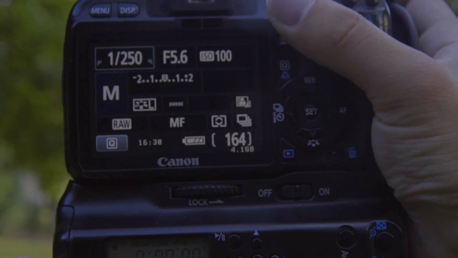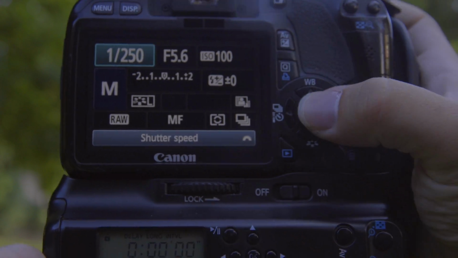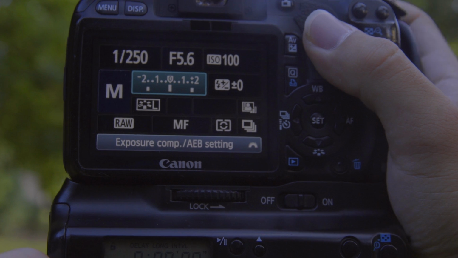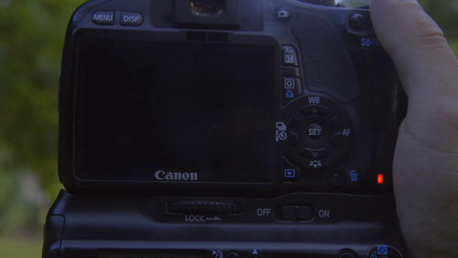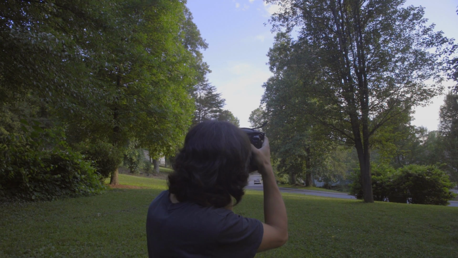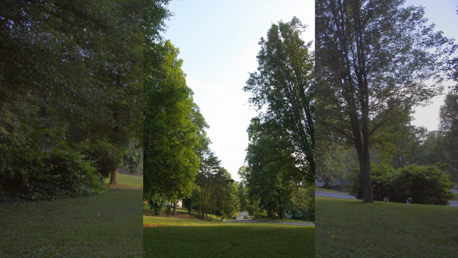On Canon cameras, you can easily set up to do exposure bracketing. Just hold the camera still and take 3 pictures. The camera will automatically take 3 different exposures.